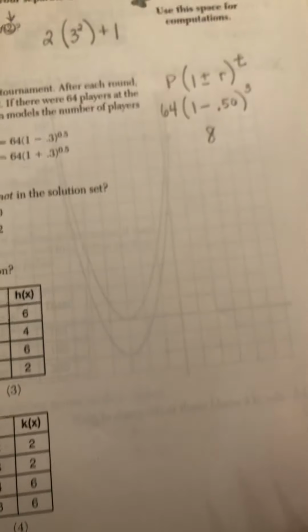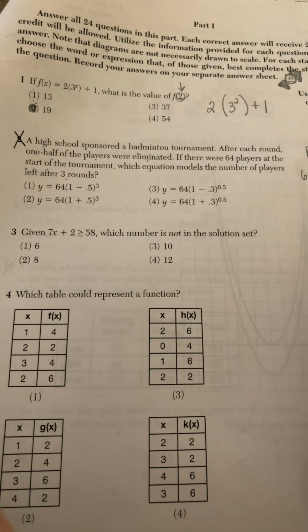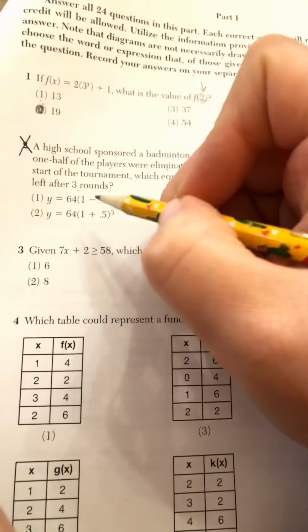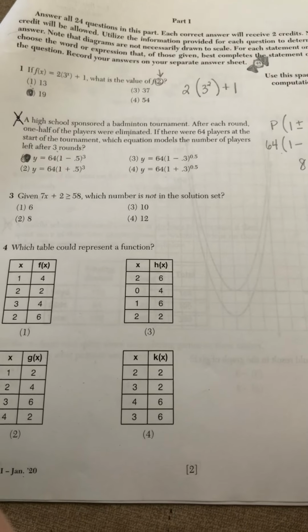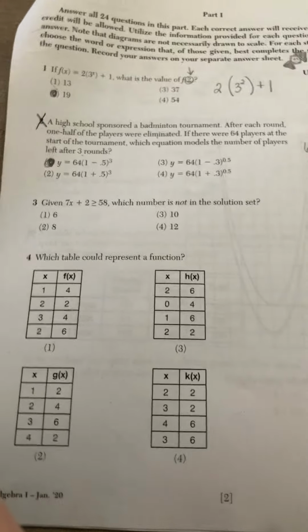Oh, shoot, I didn't even have to do this. Gosh, what is wrong with me? All I had to do is come up with this number. Answer, 64 is my starting amount. I am losing half of the players. Jeepers creepers. I should read the stinking question before I answer it. Well, there you go. Number 1.